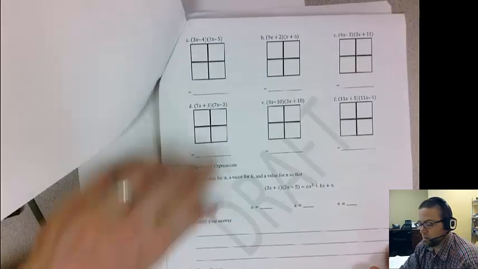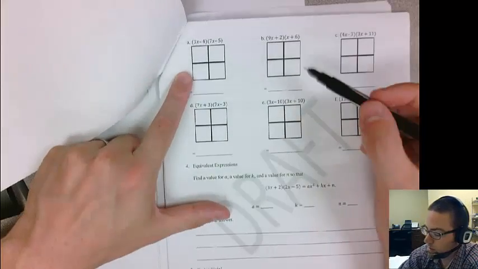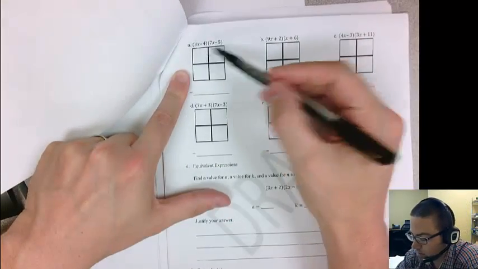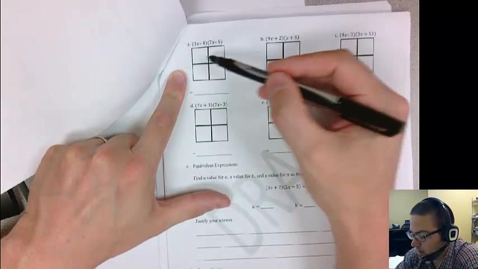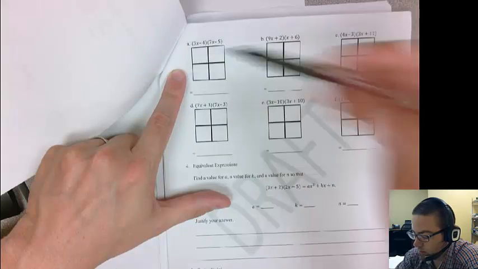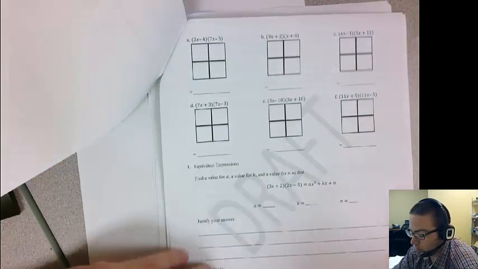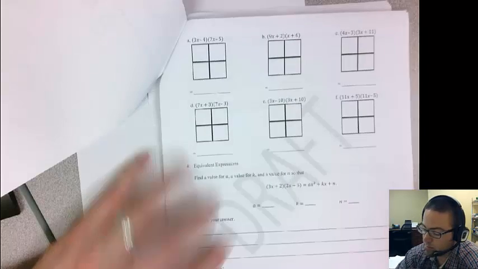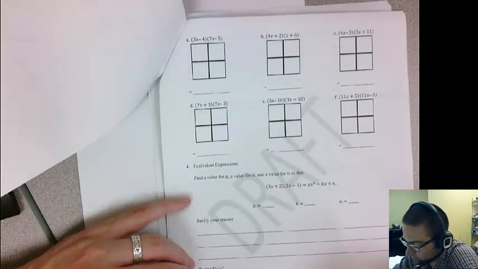Okay, so you're going to go ahead and multiply all of these using that idea. So put 1 on the top and 1 on the side, and then multiply each of those components together and come up with an equivalent expression. And then combine any like terms before you put your final answer.